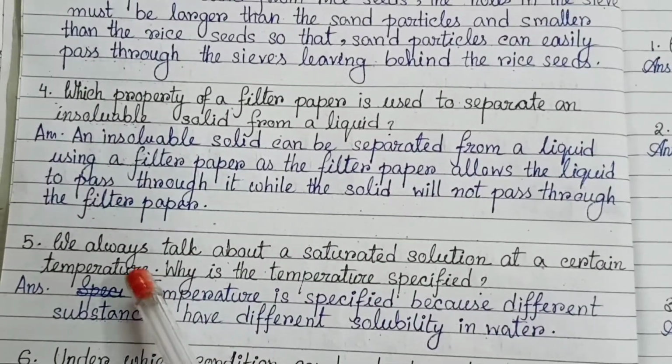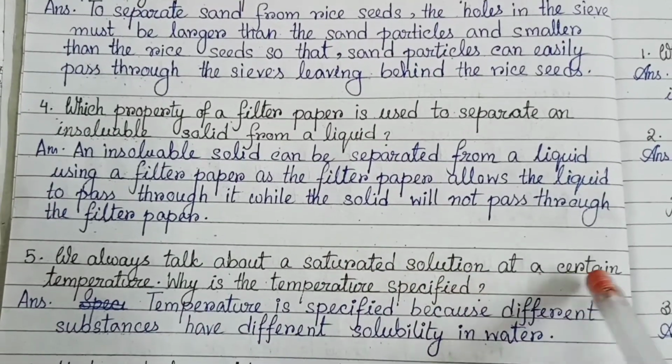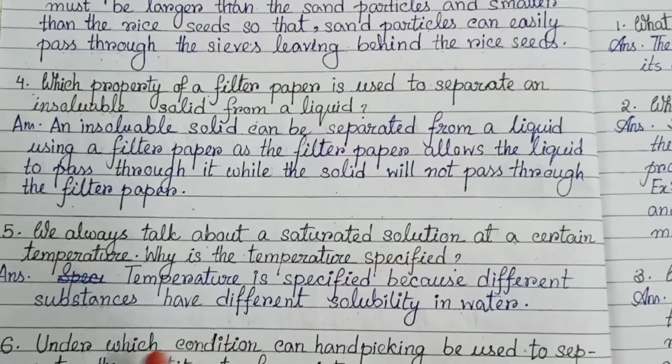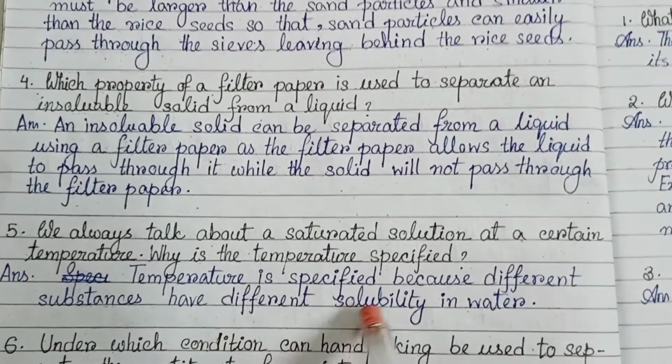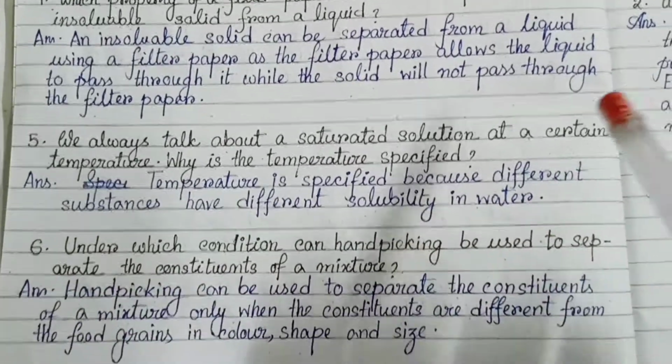Number 5. We always talk about a saturated solution at a certain temperature. Why is the temperature specified? Temperature is specified because different substances have different solubility in water.